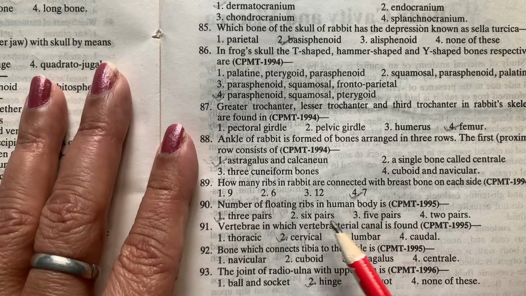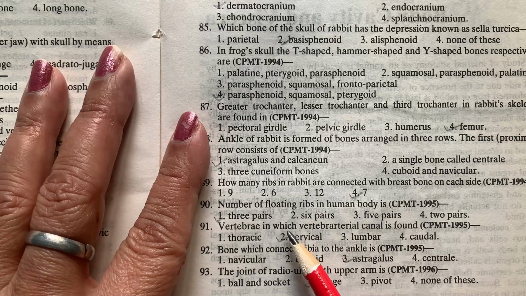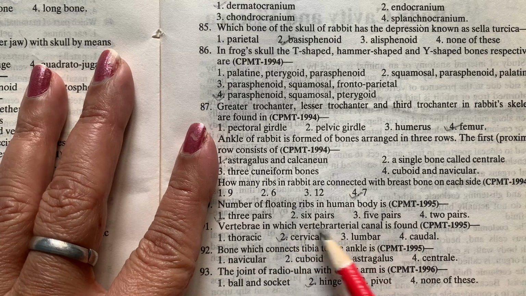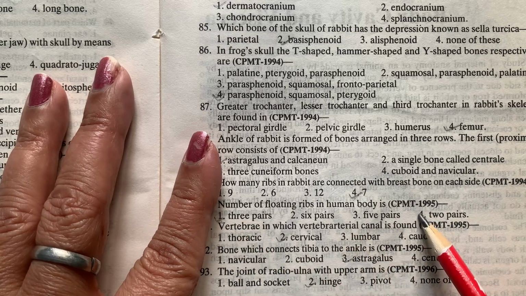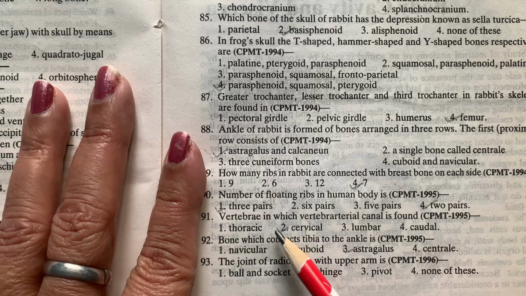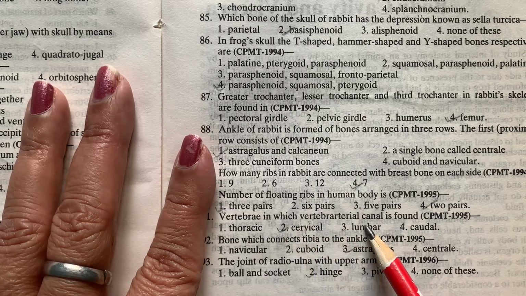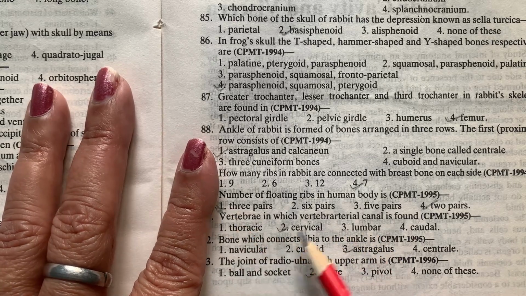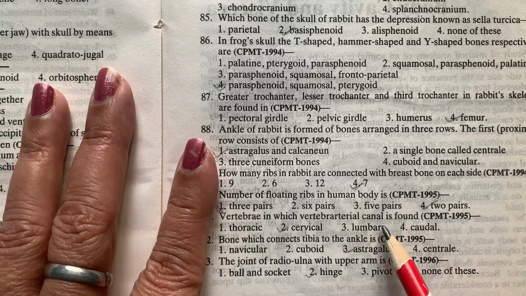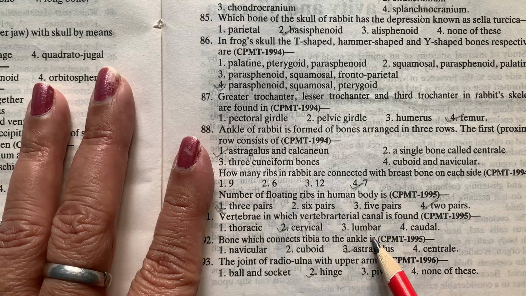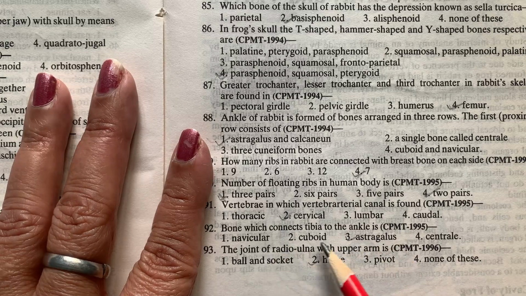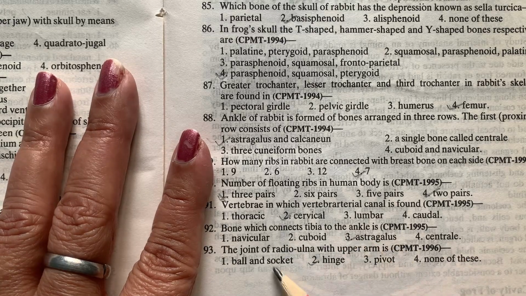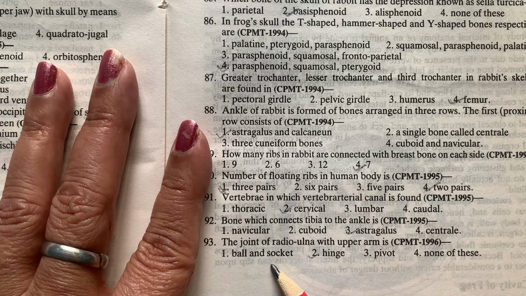Number of floating ribs in human body is 3 pairs, 6 pairs, 5 pairs, 2 pairs. Number of floating ribs in the human body is 2 pairs. Vertebrae in which vertebral canal is found: thoracic, cervical, lumbar, caudal. It is cervical. Bone which connects tibia to the ankle: navicular, cuboid, astragalus, central. It is astragalus. The joint of radio-ulna with the upper arm is ball and socket joint, hinge joint, pivot joint. It is the hinge joint.